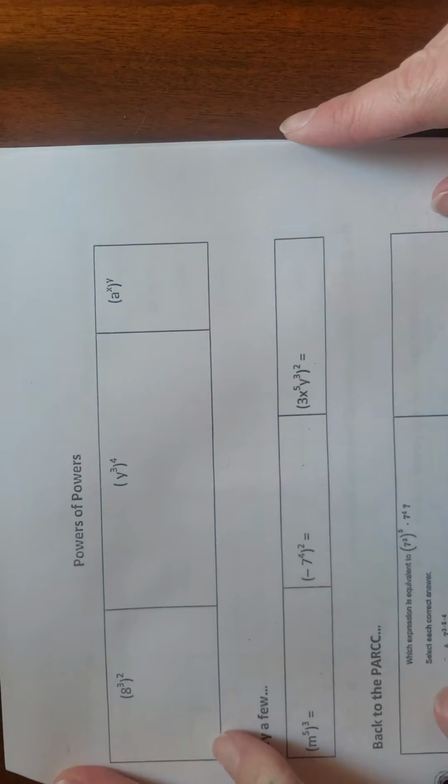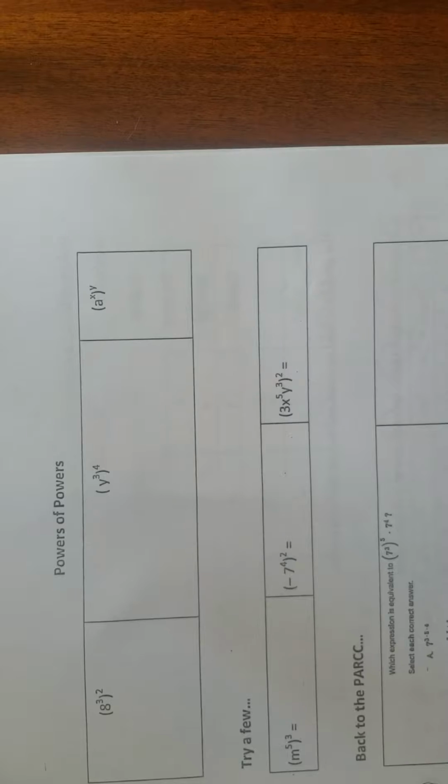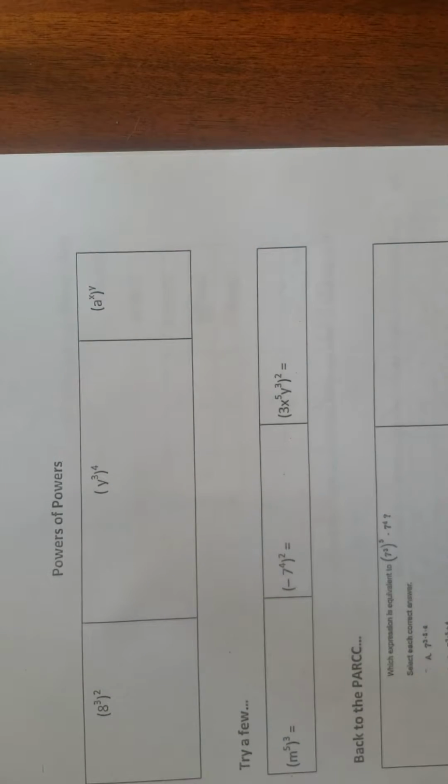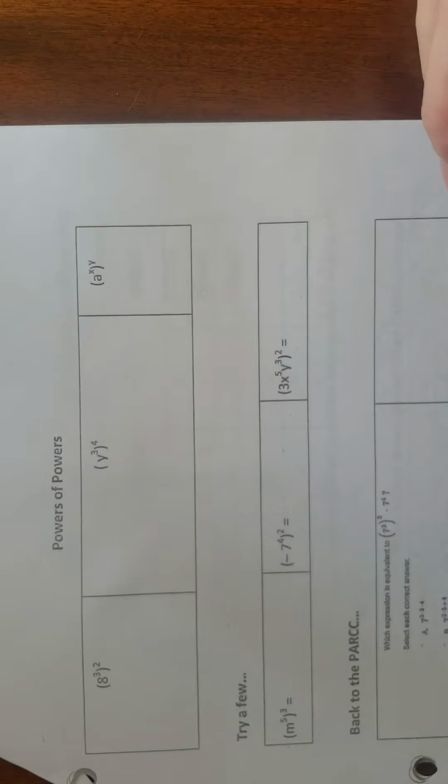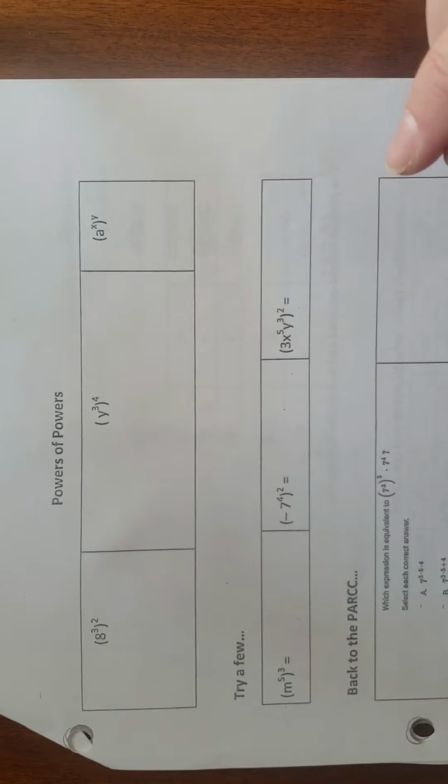Okay, so I realized that there are notes on the back of this page for PARCC or IAR questions, and those are important, but this lesson is really long, and for the sake of time, I'm going to just do the lesson part, and if you have questions on the PARCC questions, I can help you later. I want to keep this concise so that I don't have problems uploading it.